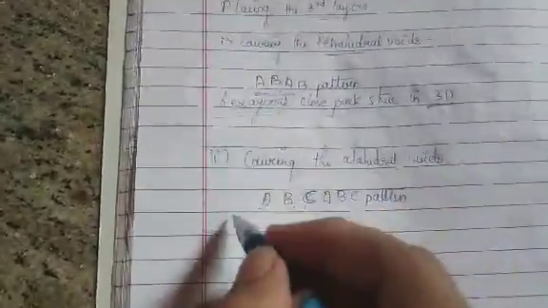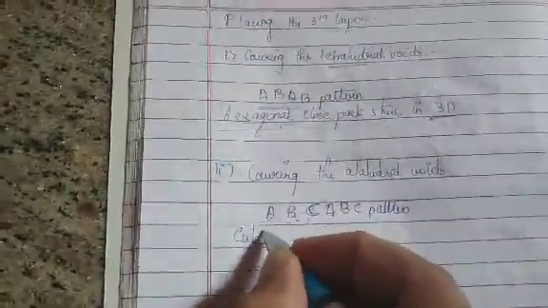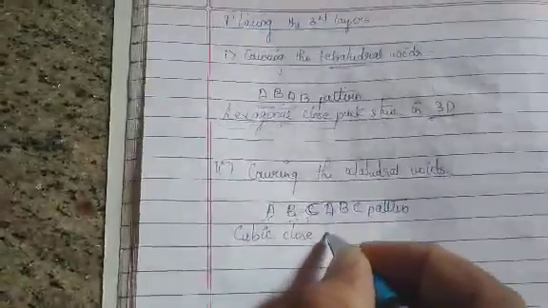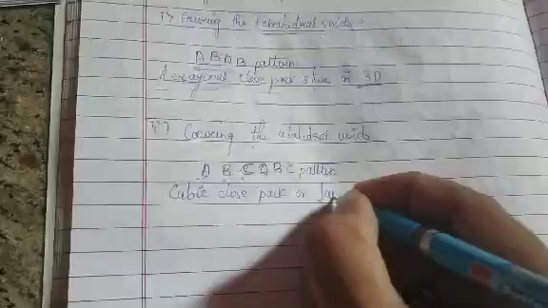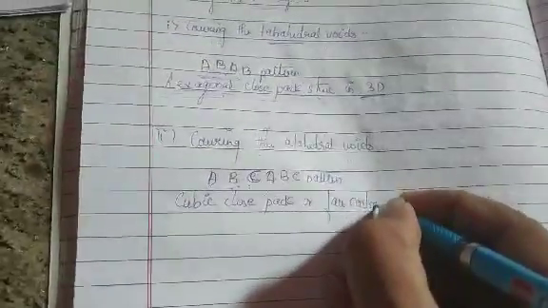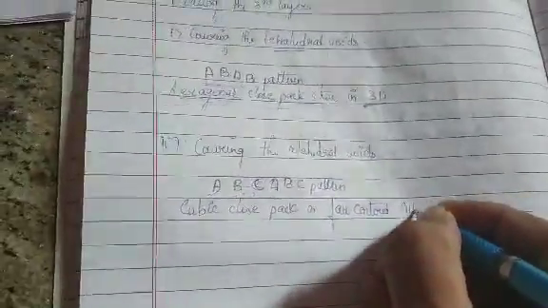Such a close packed structure is called the cubic close packed structure, or is also called face centered cubic. You getting my point, I hope.